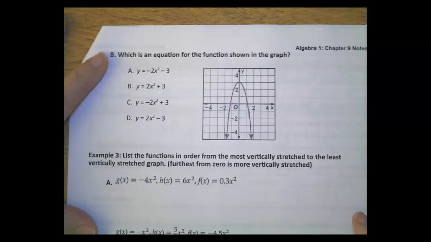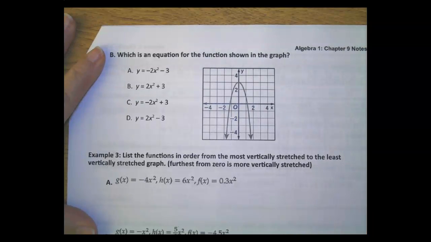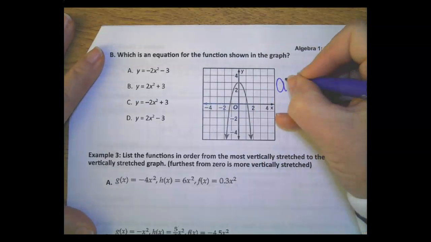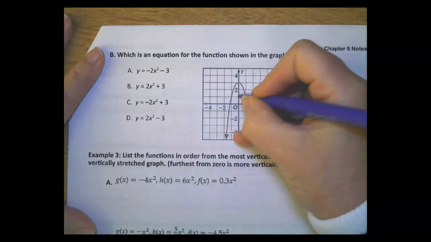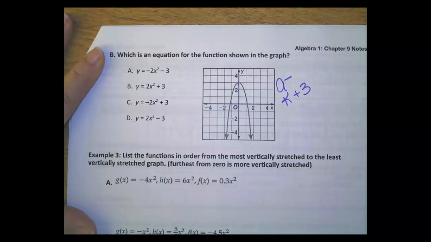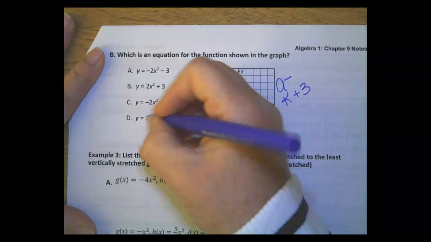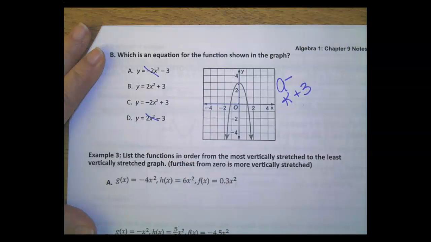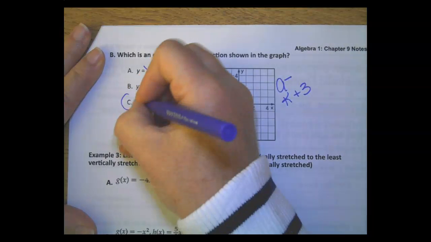Next, same thing. This time our A is negative, and then I moved up 1, 2, 3. So my K increased by 3. So I need increased by 3, so get rid of that one and that one. And which one of these are negative? C.